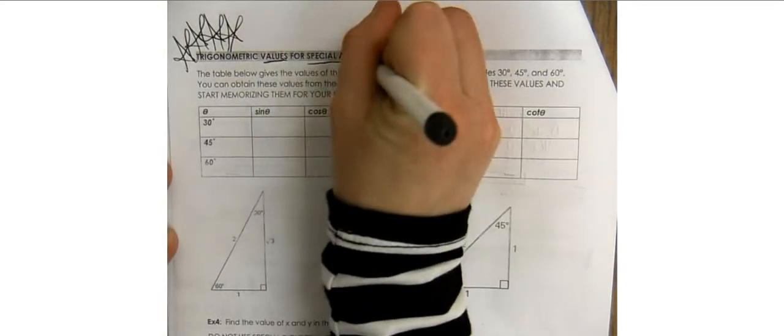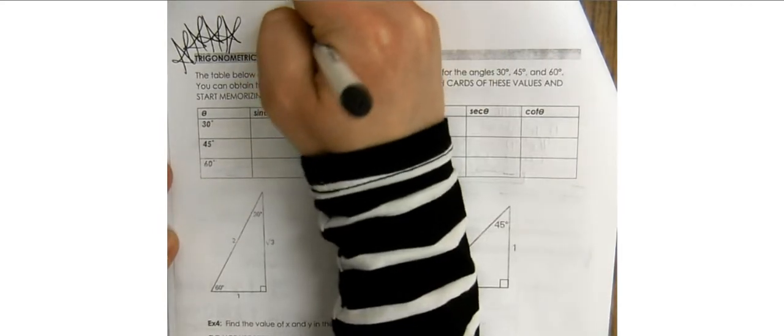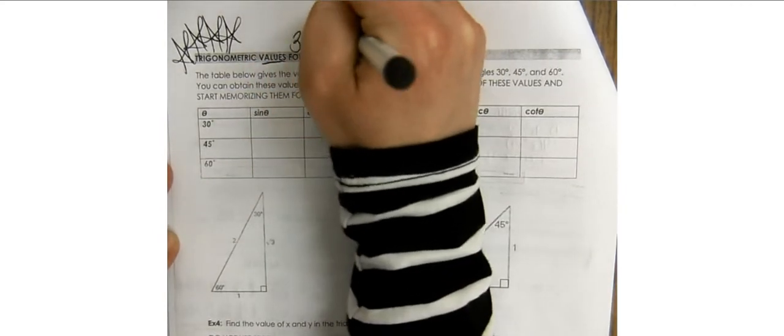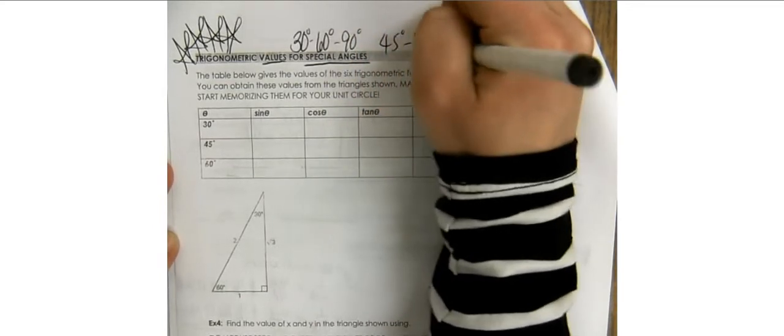So I need you to make sure that you pay attention very closely to what I'm going to talk about. It says the trigonometric values for special angles. Now, our special angles come from our special right triangles. We have a 30, 60, 90 triangle, and we have 45, 45, 90 triangles. Those are our 2 special right triangles that this table is going to be based off.